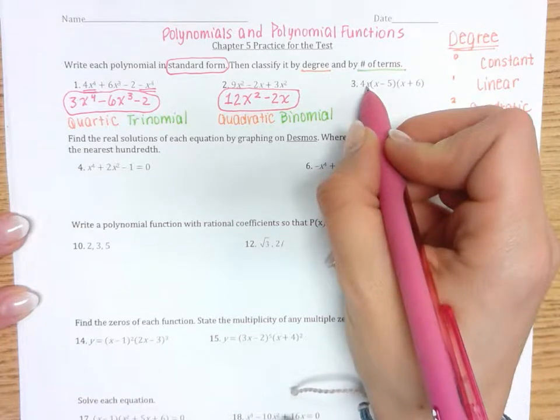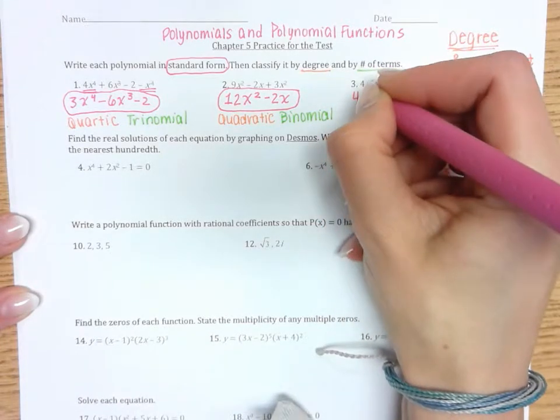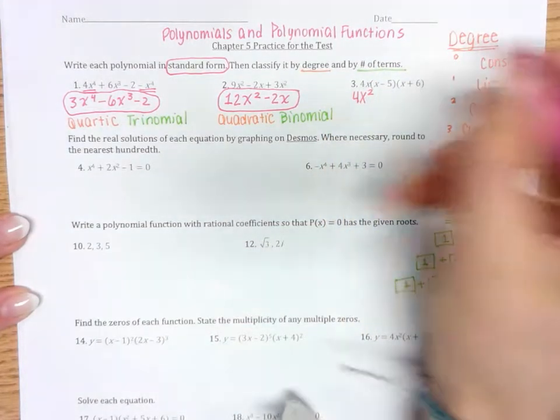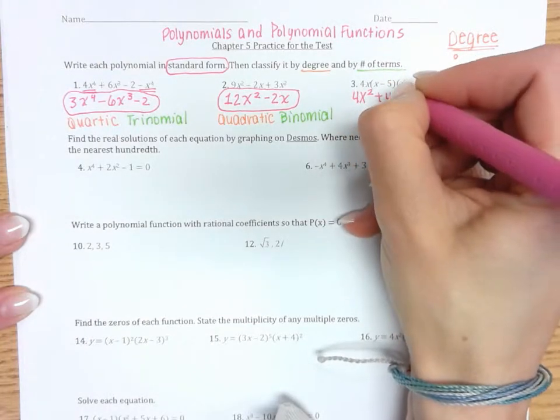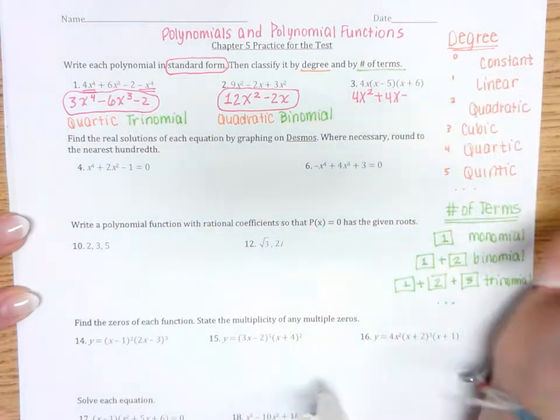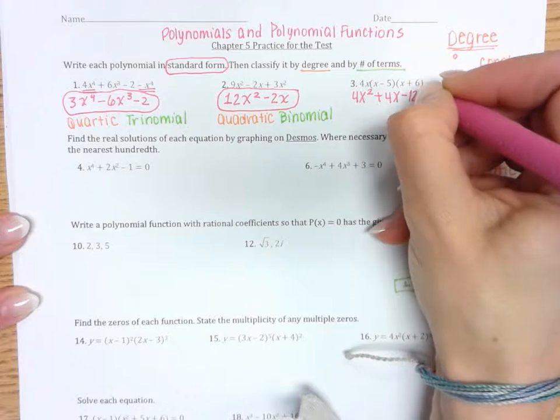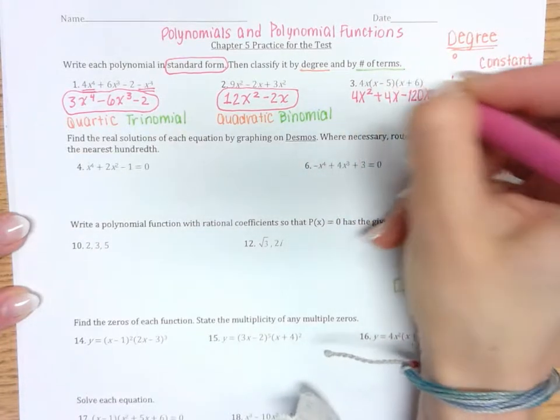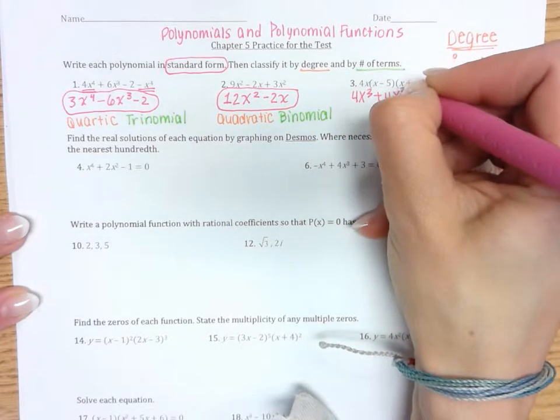I'm going to distribute 4x right now. I get 4x squared plus 4x minus 120x. Kidding, I messed up. That's cubed. That's squared. That's first.